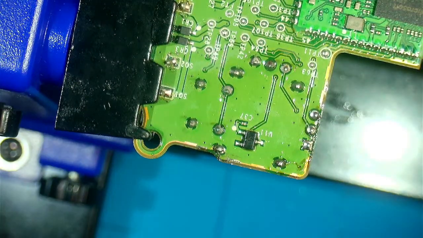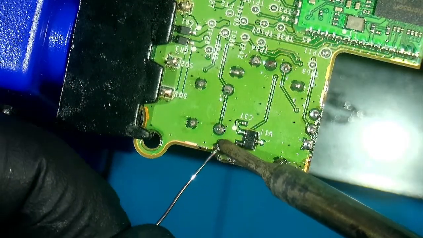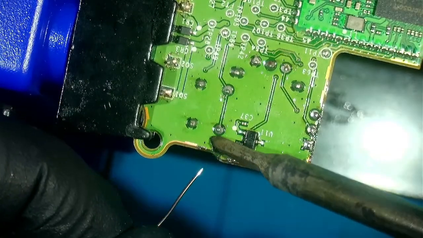Okay, I think that's all of them done. This one looks a little bit ugly, so I'll just check a little bit more in here.